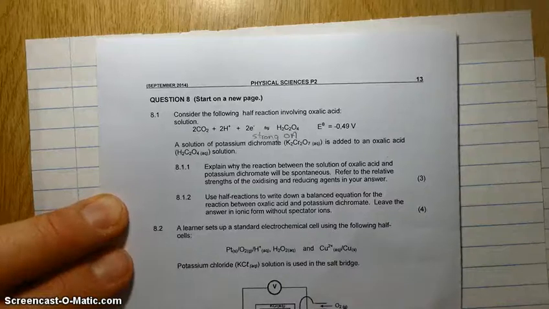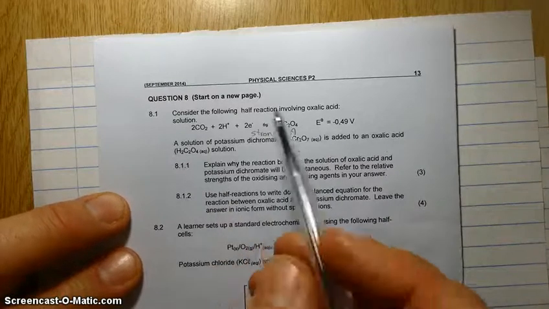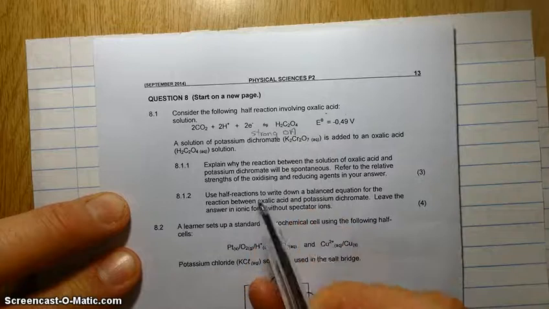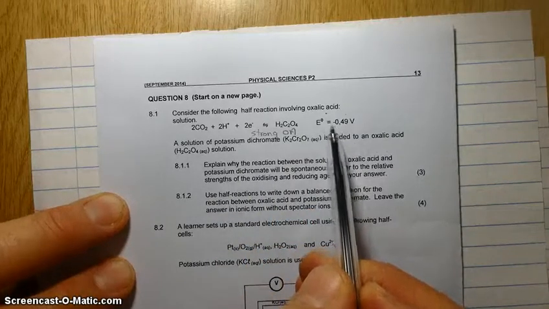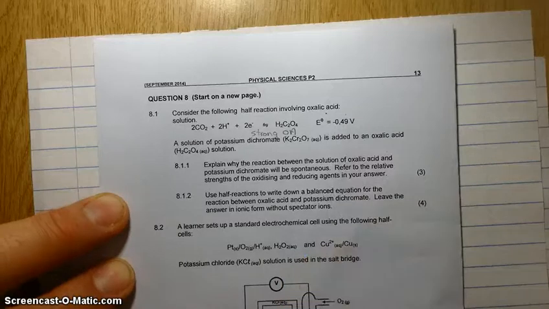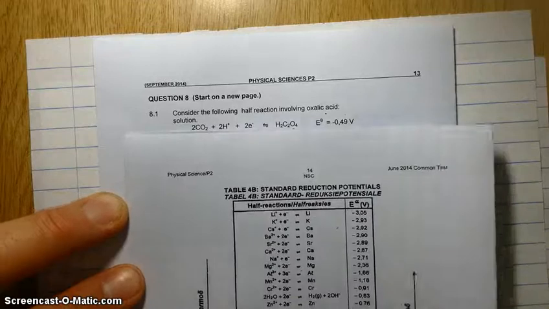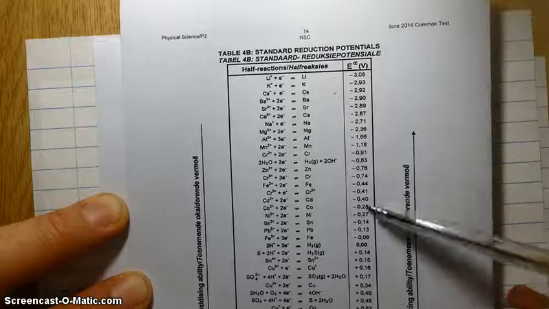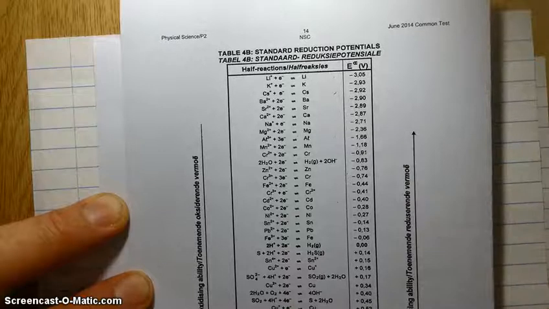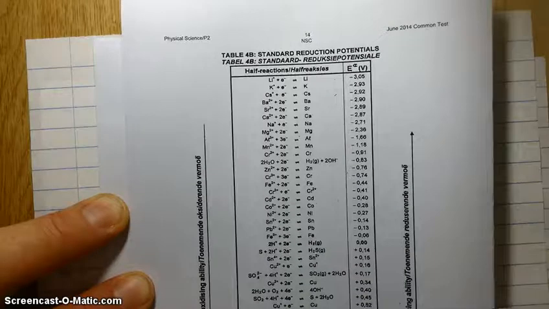This is September 2014 Physical Science Paper 2, number 8. I hope that you have your paper in front of you. We look here at the half reaction involving oxalic acid, and that reaction is given with a negative E value, the minus 0.49. Immediately, if you look at your half reaction list, you must see that if it's got a negative value, it will appear on the top part of your half reaction list. That makes it a reducing agent. So that's very significant to notice right in the beginning.